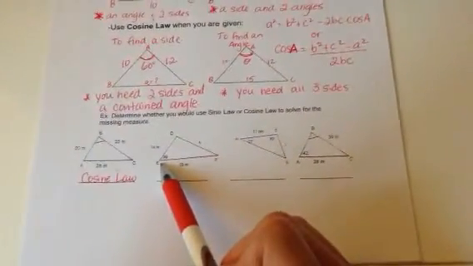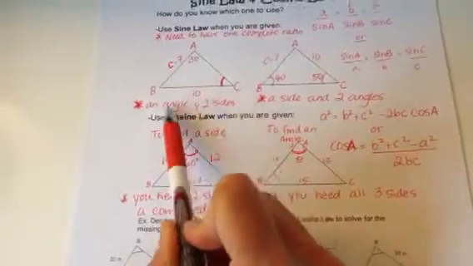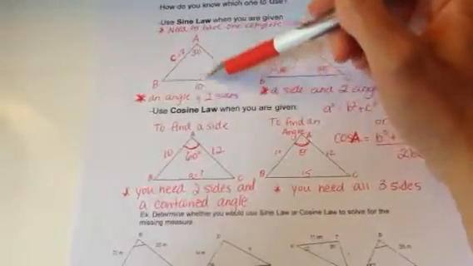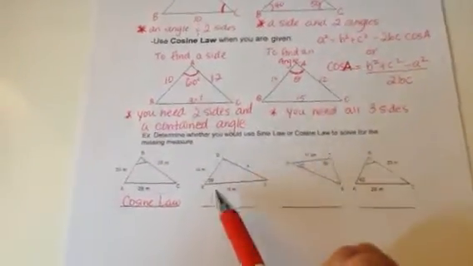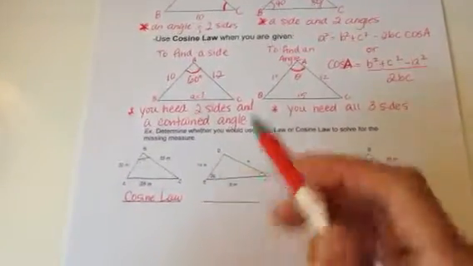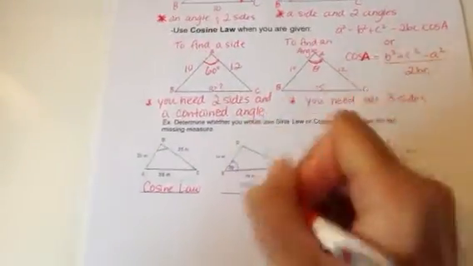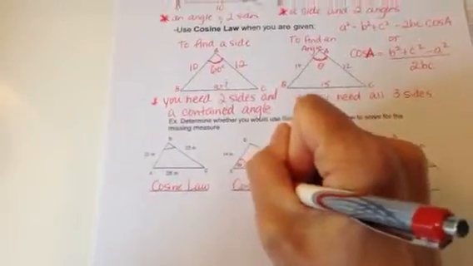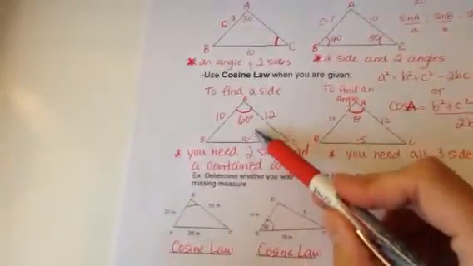If you look here in the sine law, you do need two sides and an angle, but one of them has to be a complete ratio. And you can see here that we do not have a complete ratio. So the other one that we could have is two sides and a contained angle, which is what we have, two sides with the angle right in between them. So again, this is the cosine law. And it's just like this example here.